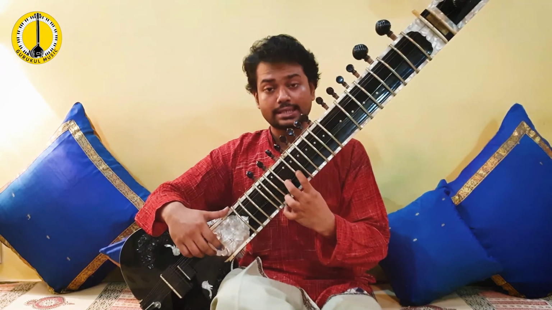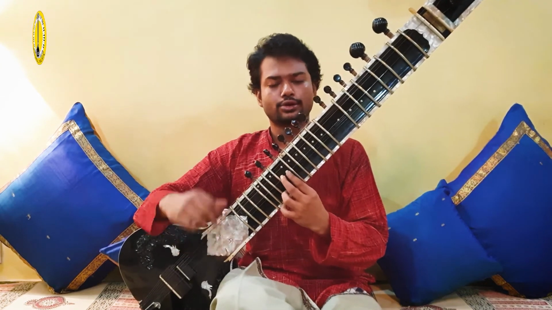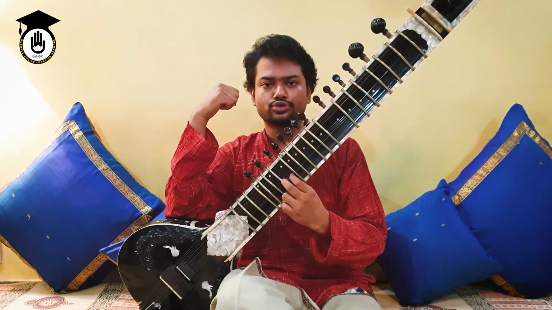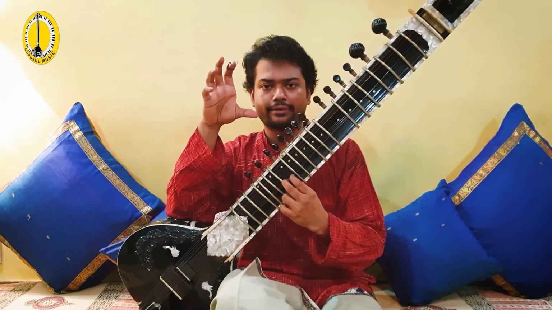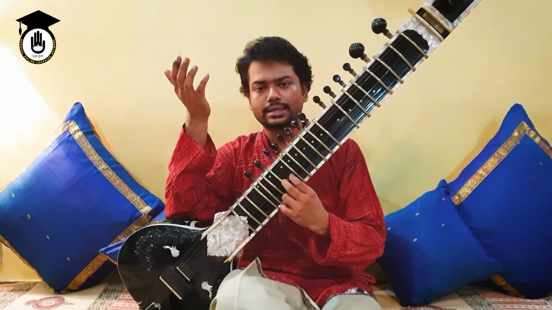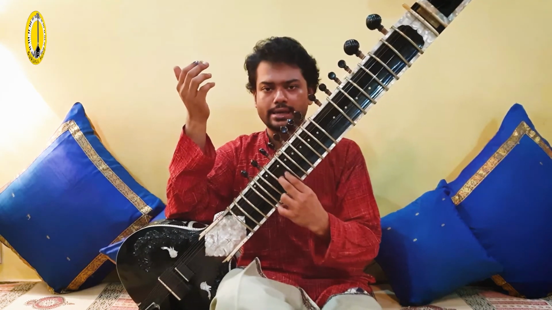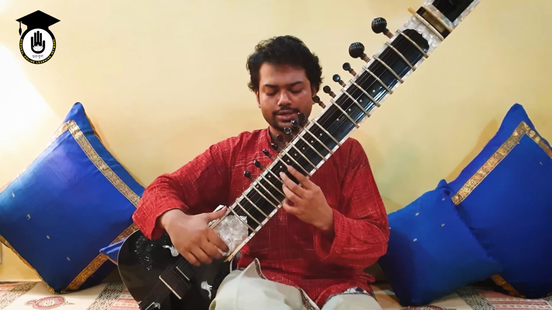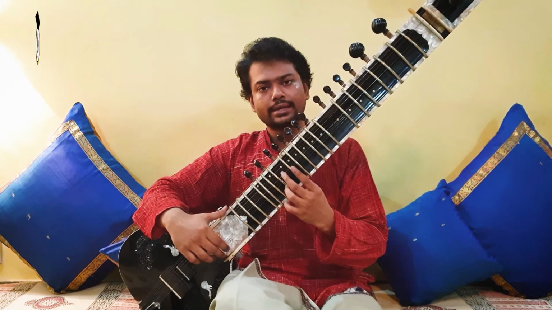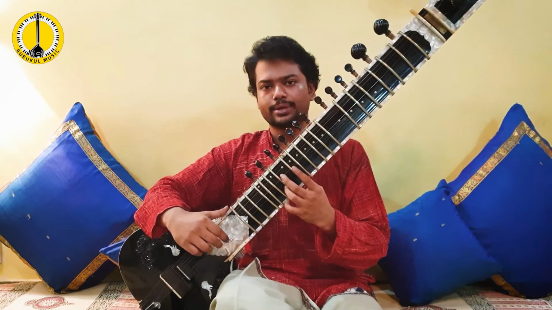So what you can do is, as I already mentioned in the last lesson, that your mind is gonna kind of draw a mental map to generate a muscle memory, which is gonna tell you where the notes are hiding through every pull, and that is what you're gonna have to achieve. So playing straight, pa dha ni sa and sa ni dha pa.